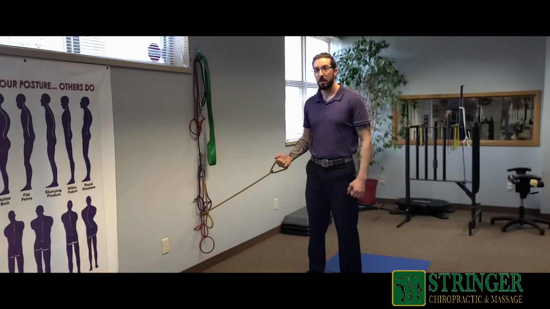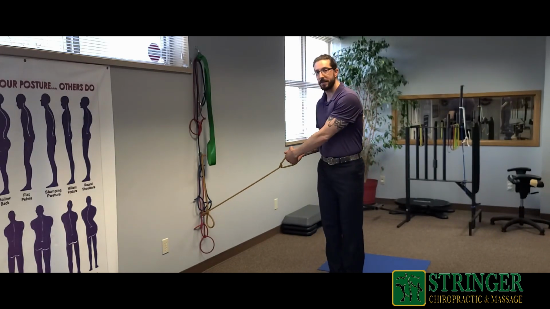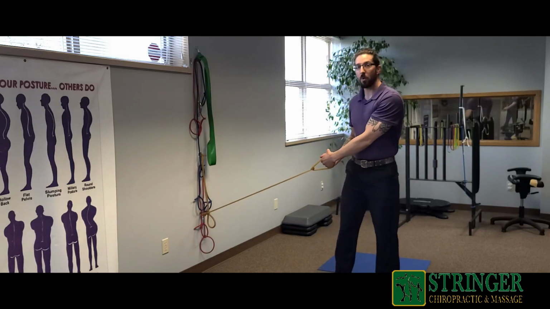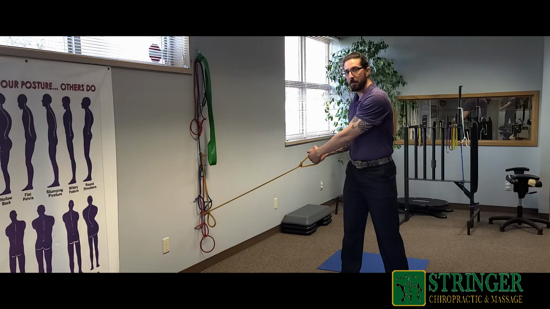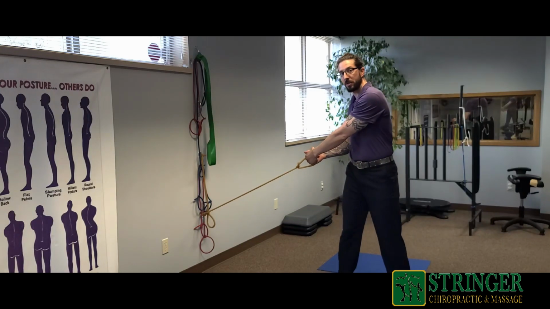First thing you want to do is start with both hands in the loop or around the D handle, and you want to create a little bit of tension so that the band's kind of pulling you in the opposite direction.